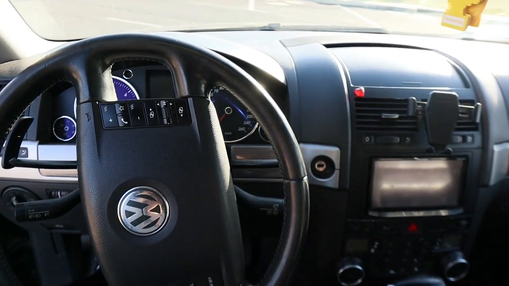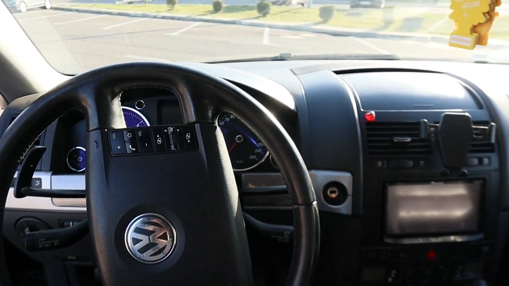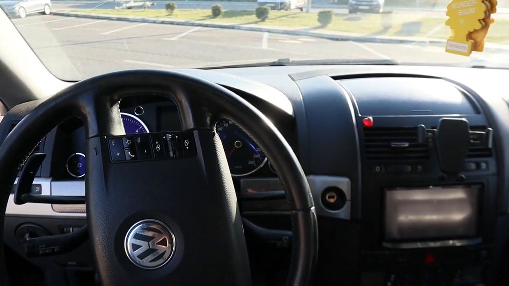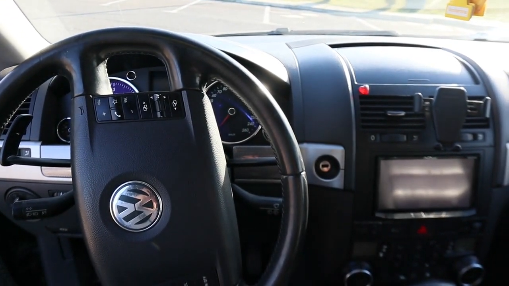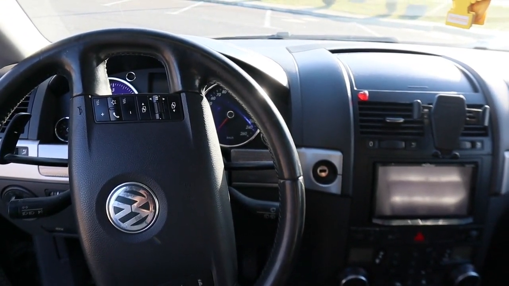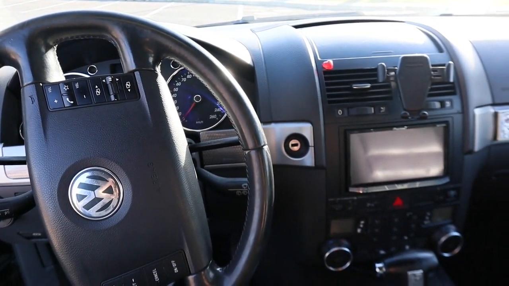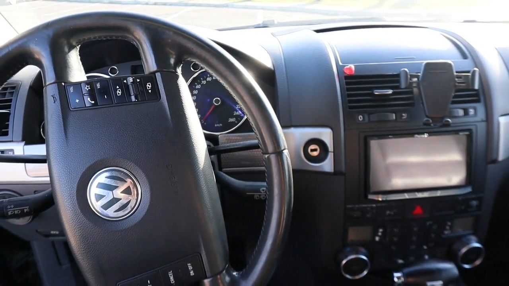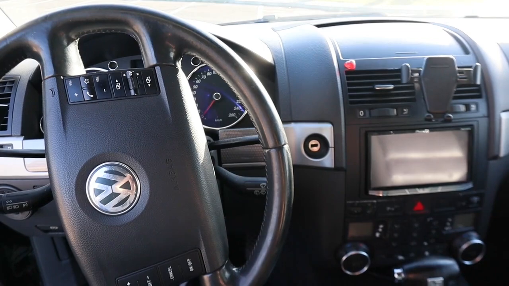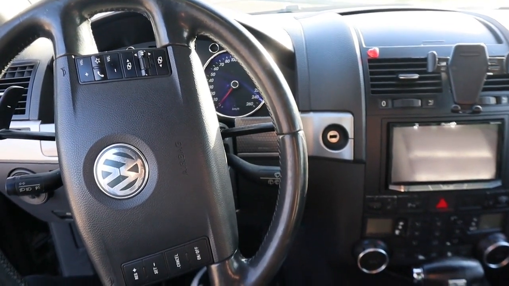Hi guys, in this video I'm going to show you how you can activate the rest mode. So what the rest mode is, the rest mode is when you turn off the engine and leave, for example, for shopping, but you want to have the same temperature when you're coming back. So this car, the VW Touareg, has this option of a rest mode.